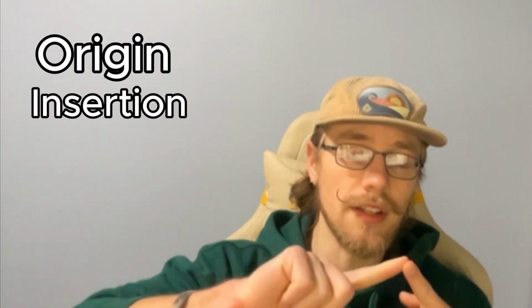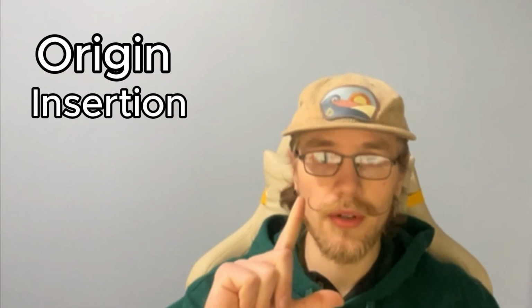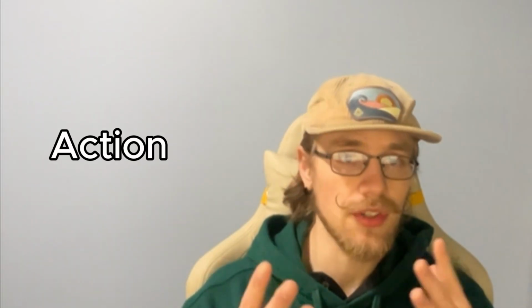In order to understand muscles, there are a couple of key things that we need to know. First off, that muscles have an origin and an insertion. The origin is where the muscle comes from, the insertion is where it goes. The insertion always moves towards the origin, and that will cause a muscle action. The action is what the muscle does and how it moves the body.